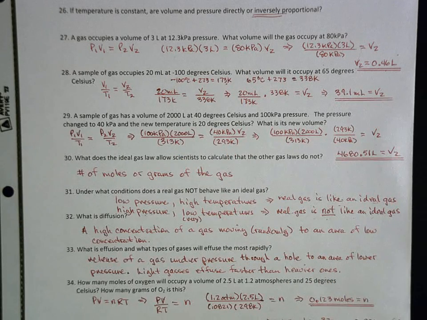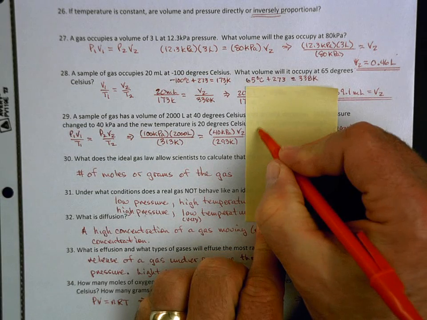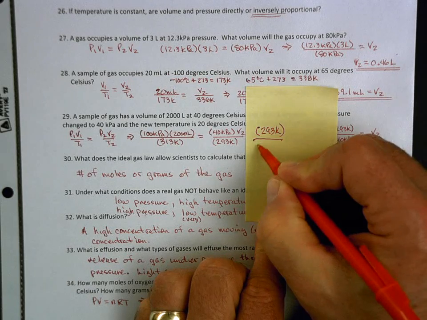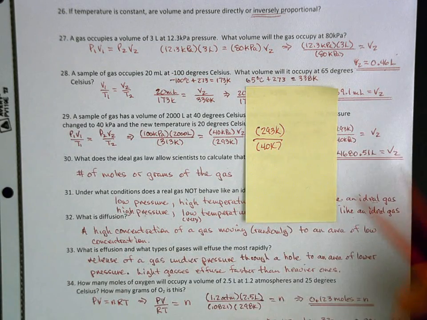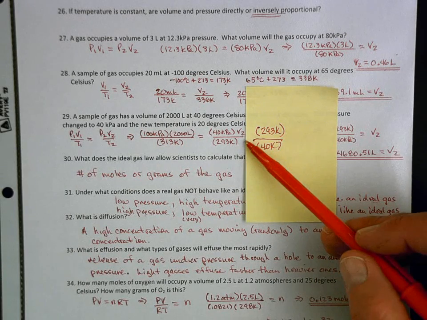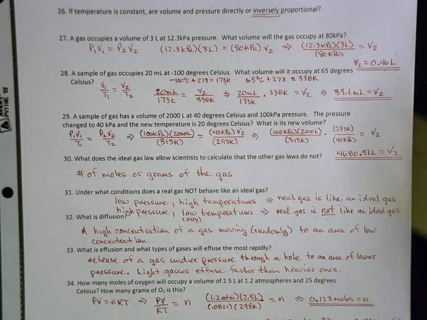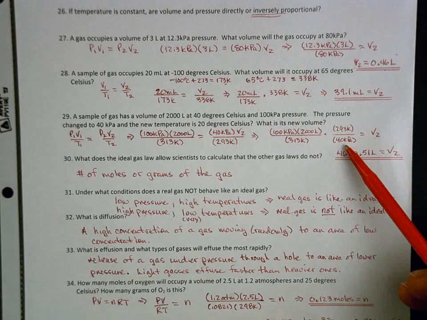In this case, if I want to get that V2 to be all by itself, the way to do that is I then have to multiply both sides by the reciprocal, because in doing that, these will cancel and those will cancel, and all I'll have left is the V2. And of course, if I do it to one side, I have to do it to the other side. And so you can see here where I have the 293 over 40 times this.